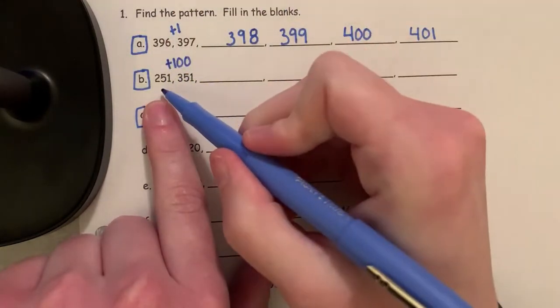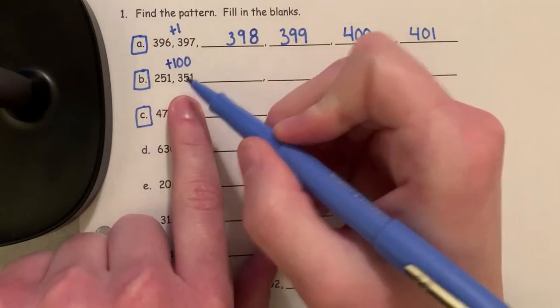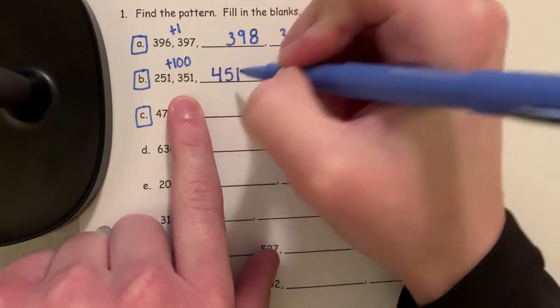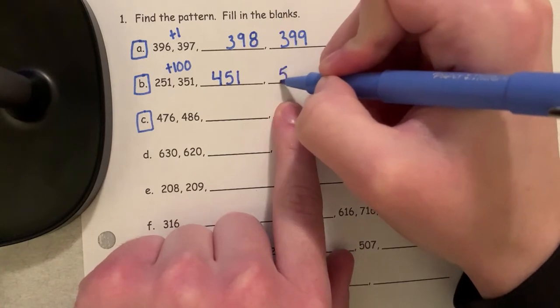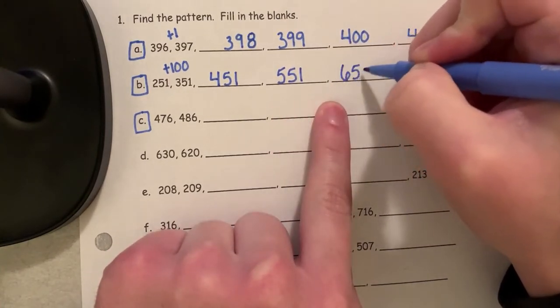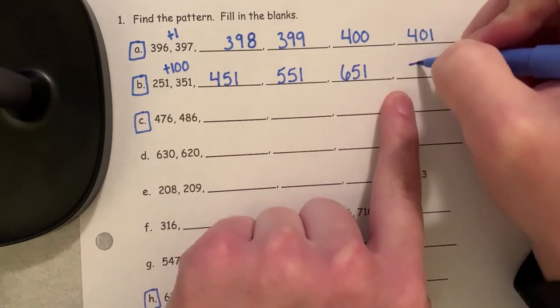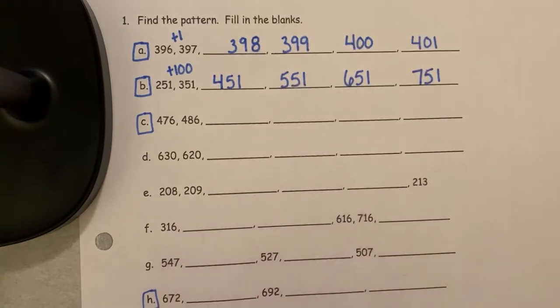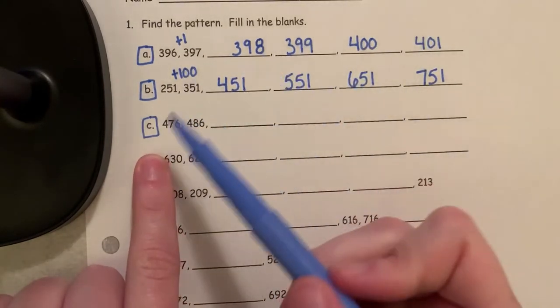So we're going to go 251, 351, 451, to 551, to 651, and lastly to 751.